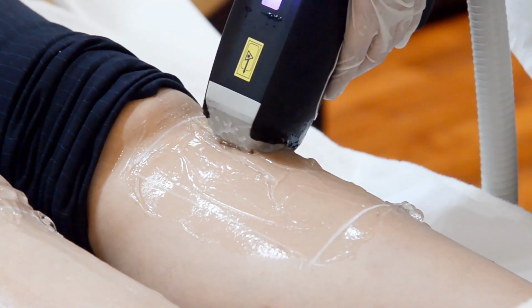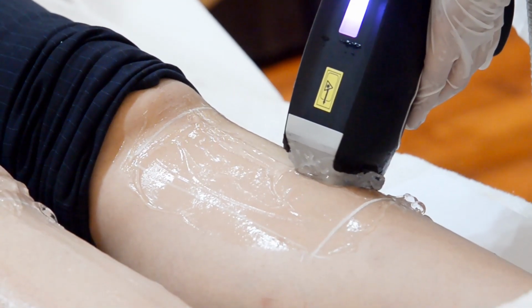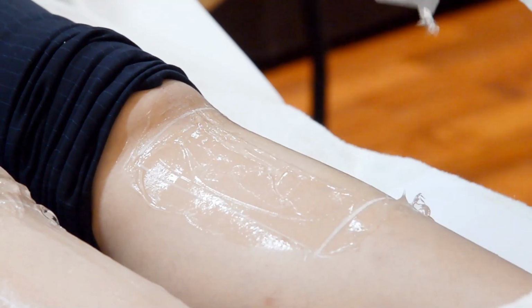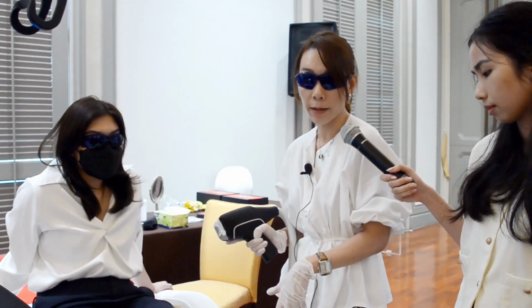You can hear it go beep, beep, the 2 beep sound, and then you glide across the treatment area. How do you feel? Is it okay? It's okay. So that is you delivering 2 frequency, 2 hertz.